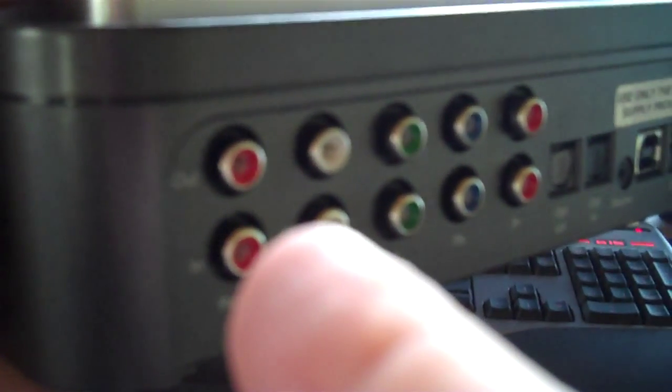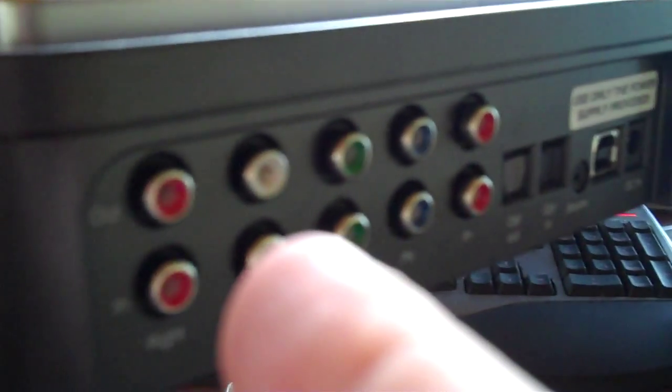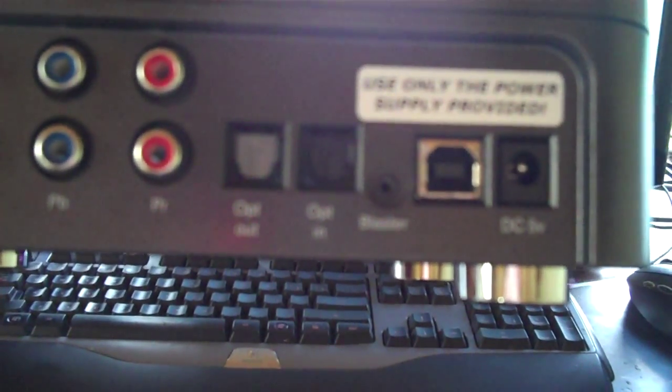Say your satellite box outputs into this, and then it comes with another set of cables so you can output back to your TV, so it'll capture while you're watching. It's also got optical link, or Toslink, for 5.1 surround sound audio, and a set of standard definition inputs on the front.